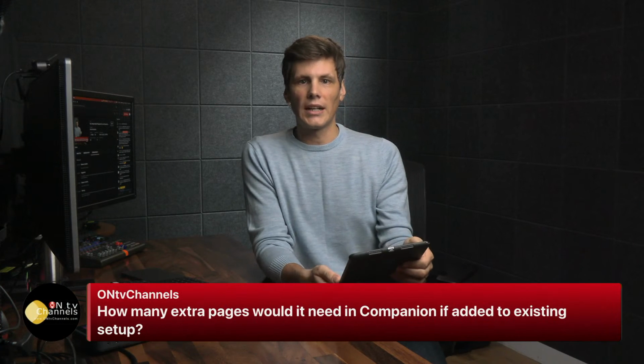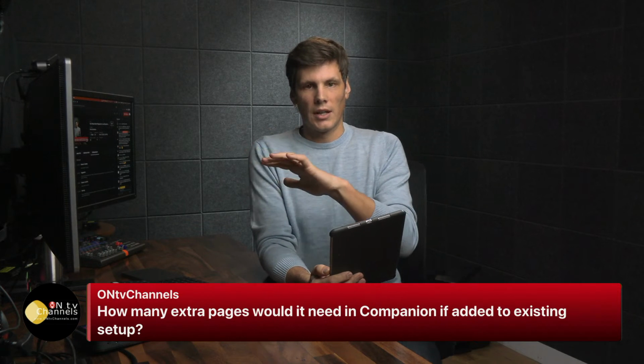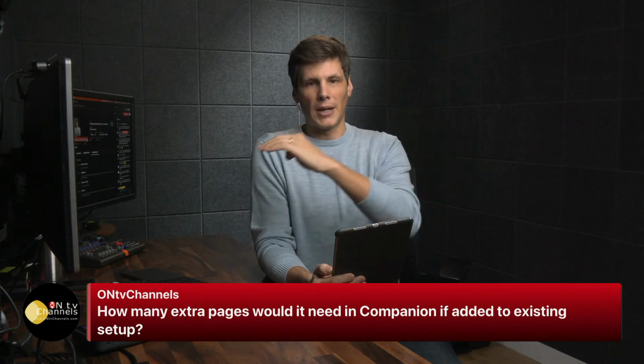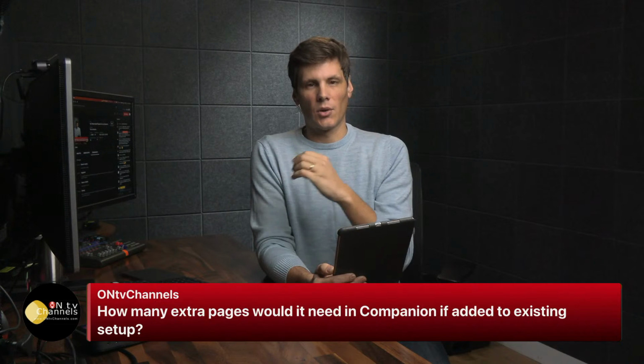How many pages would you need? Just one page. So this is made to be able to import into one page, and I've also made it so there's no reference buttons, so it's not referencing any other back-end page, because I wanted it portable.